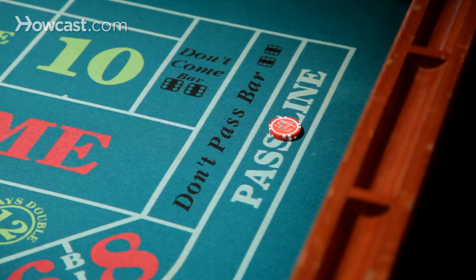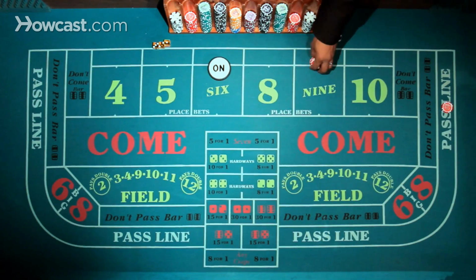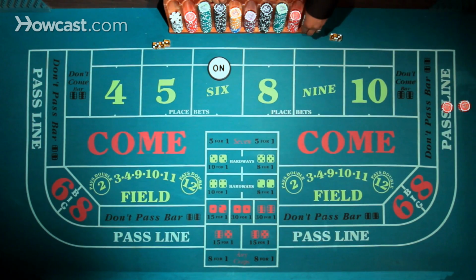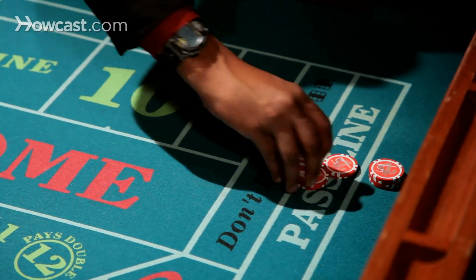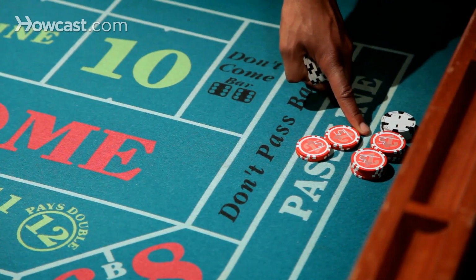So the way that the odds bet works, if you're out on a 6 or 8, you have a $10 flat bet, and then you have a $20 odds bet. Then if the 6 comes up, you get paid even money on the flat bet. The odds get paid 6-to-5. So $20 would pay $24.